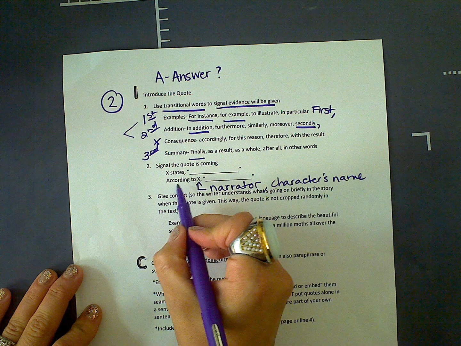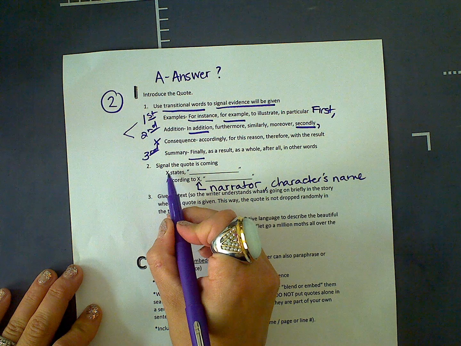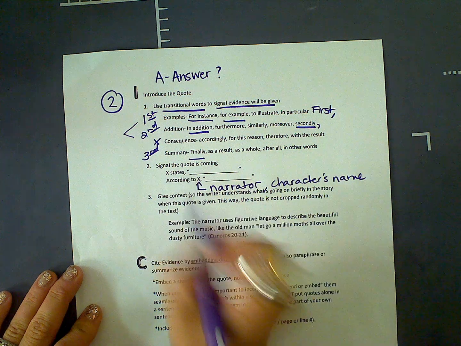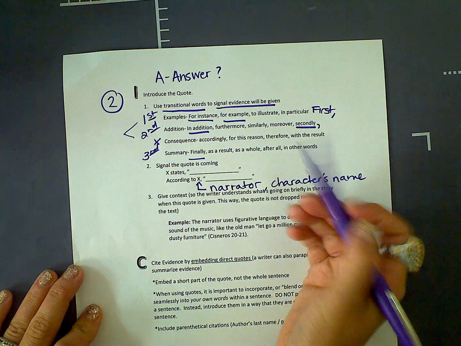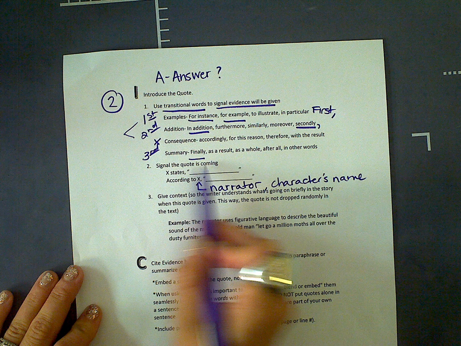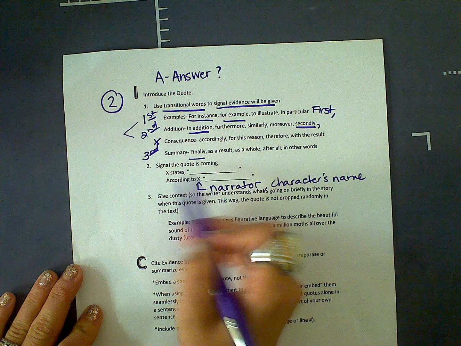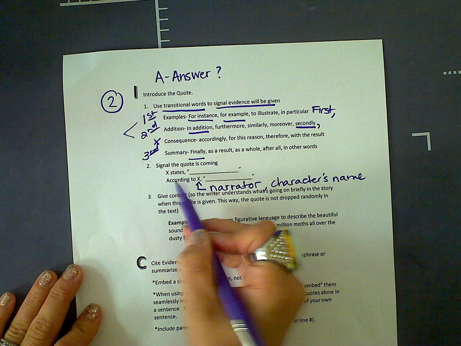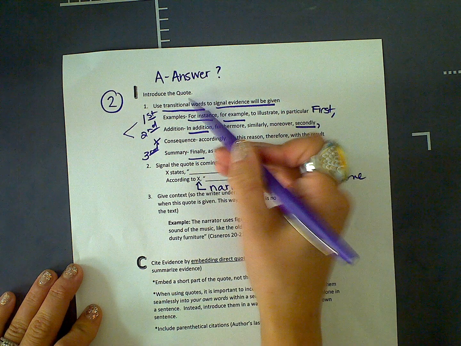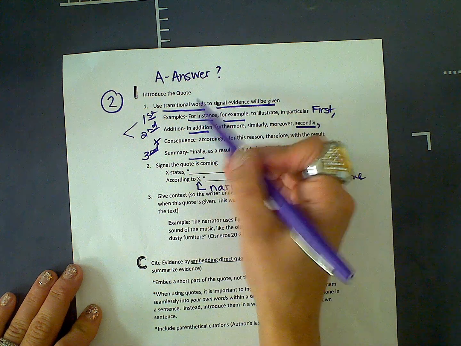Or the narrator states that, or Torvald stated that. So signaling the quote is coming doesn't have to come right after your transition, but it does need to come before you actually embed your quote.